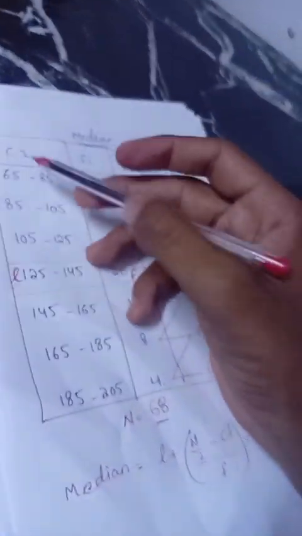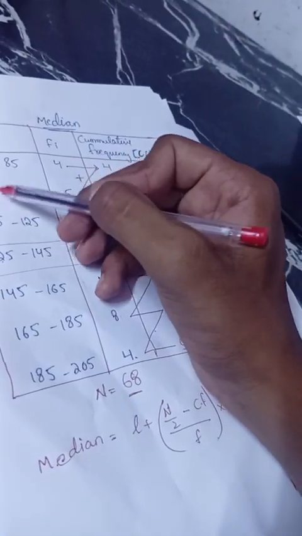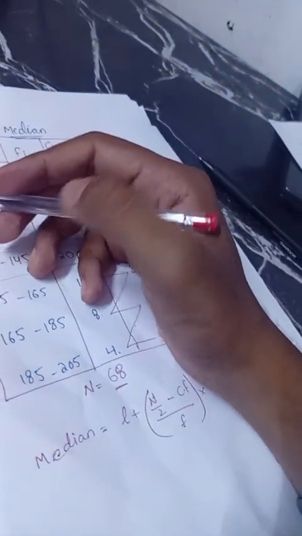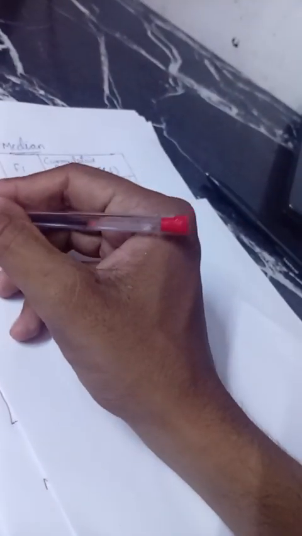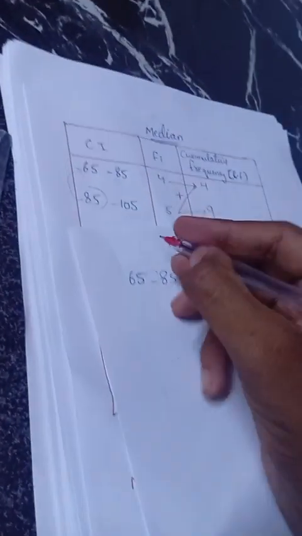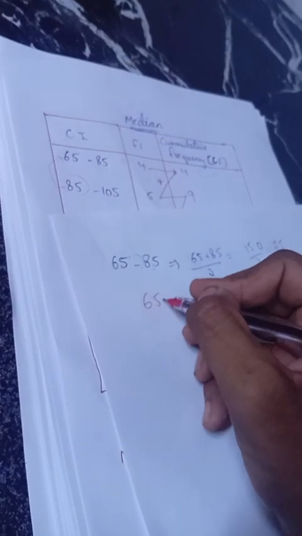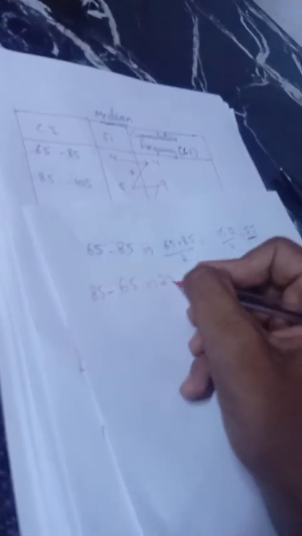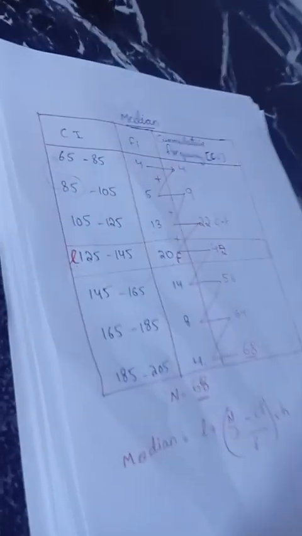Height in the sense of 65 to 85. How much height is there? To find the height, just subtract 65 from 85. So 85 minus 65 is equal to 20. So the height of the median class is equal to 20.